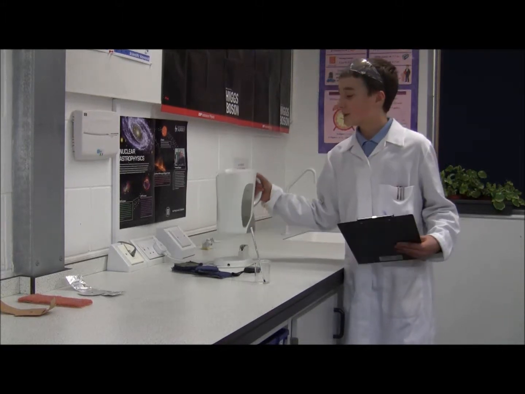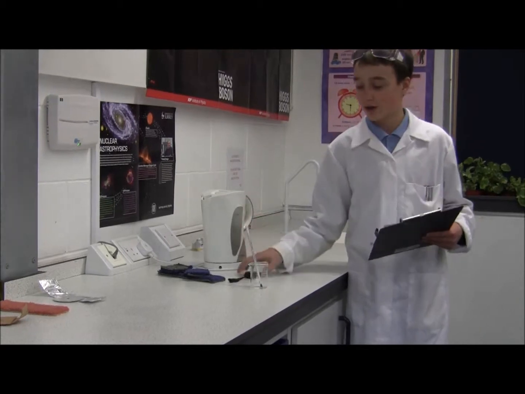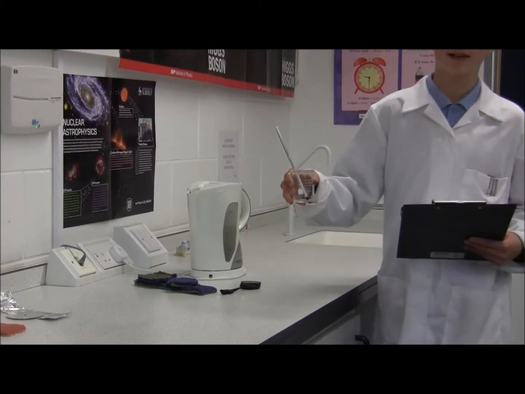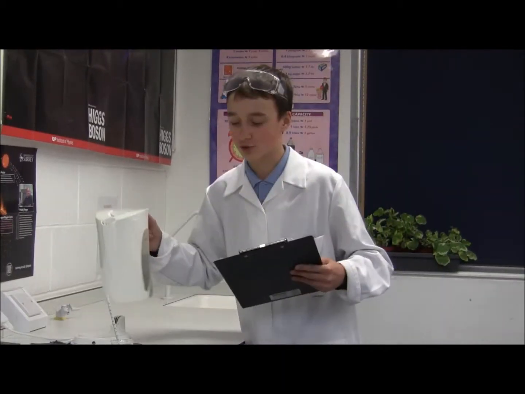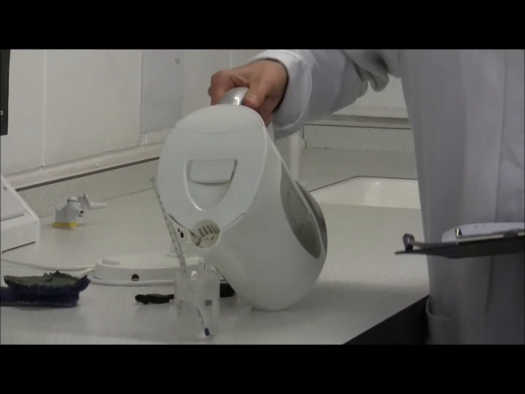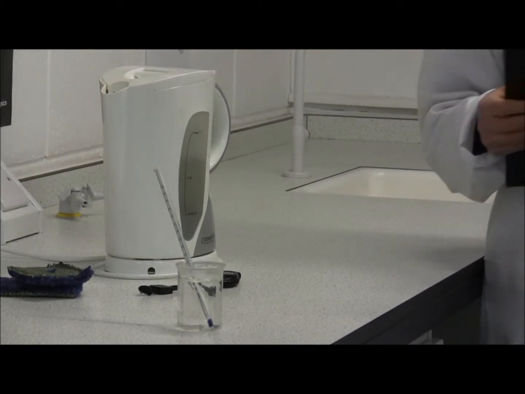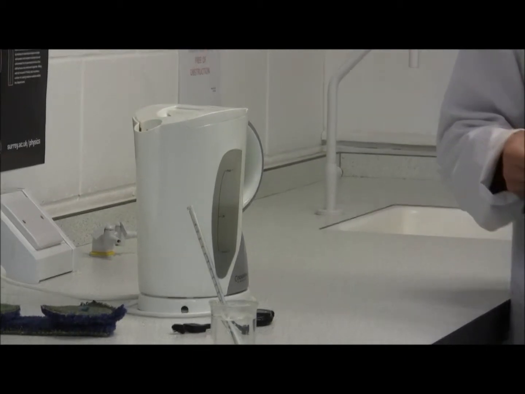Okay, today the equipment we used was a kettle, a stopwatch, a thermometer, and a standard 100ml glass beaker. To start off with, we did a control. And the results weren't very good, to be honest. It went down 46 degrees, which was not good at all.